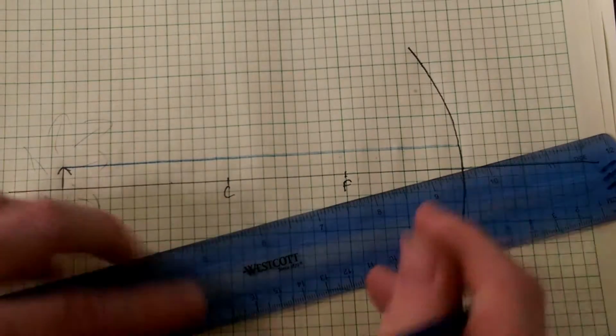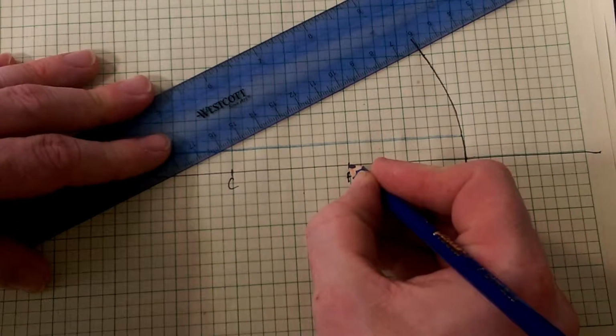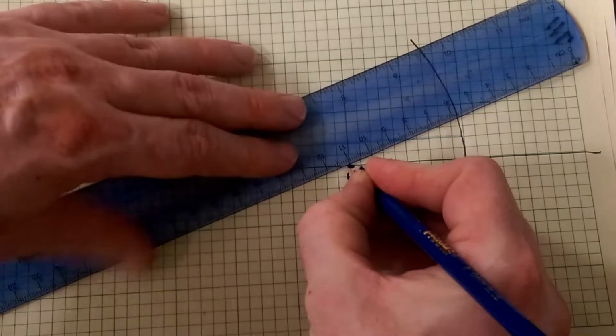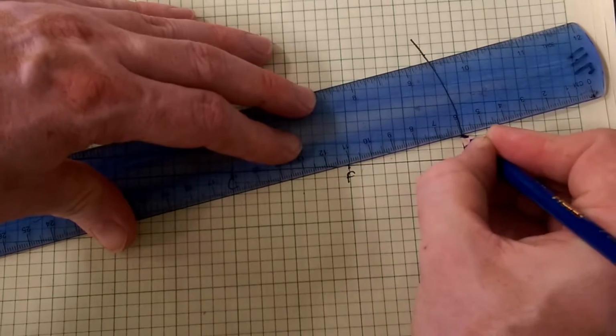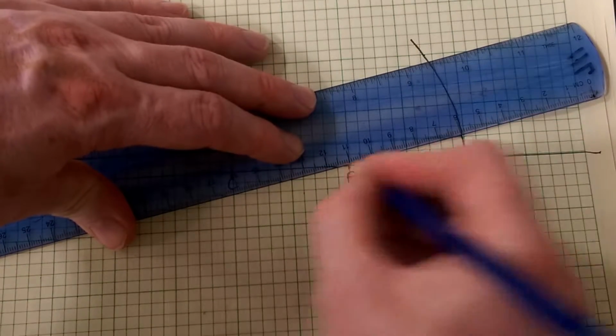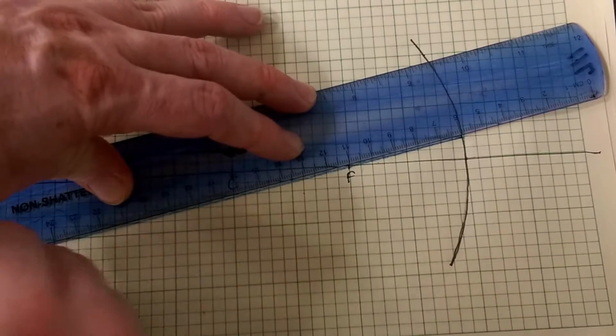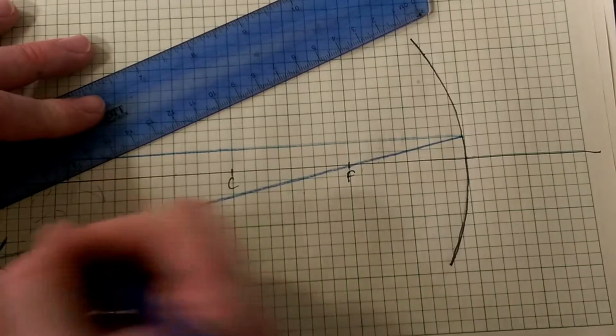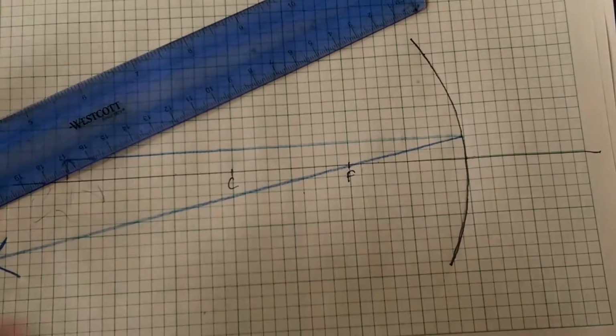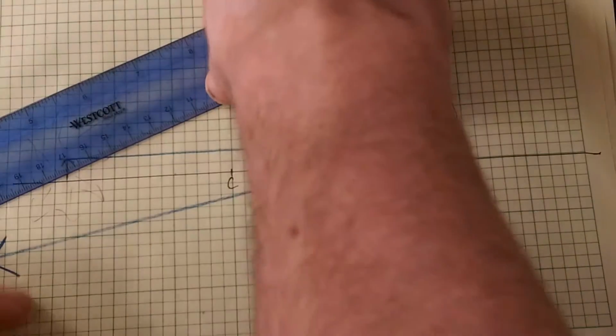Then I put my pencil at the focal point, and from where it strikes the mirror I just go in a straight line. And we draw an arrow to show that that's the actual reflected ray.